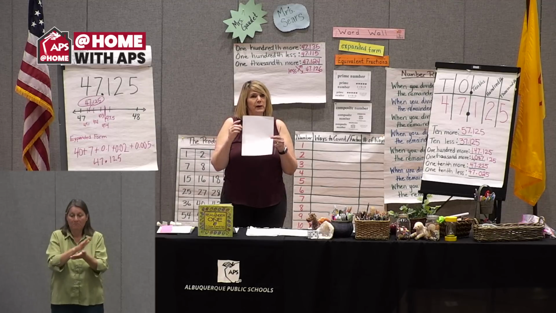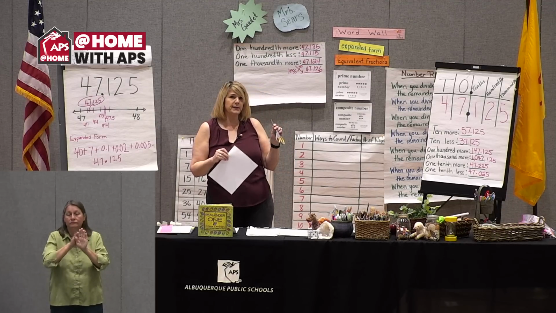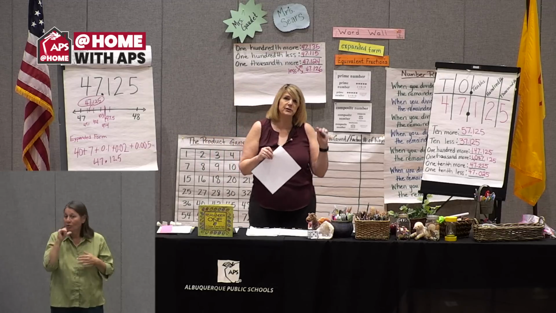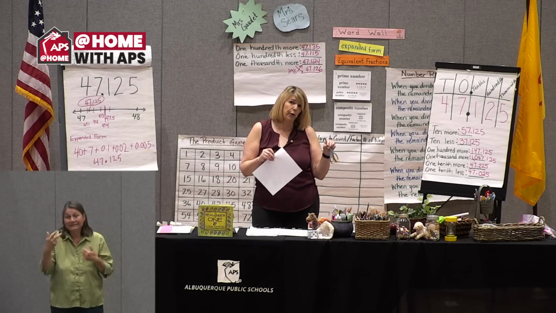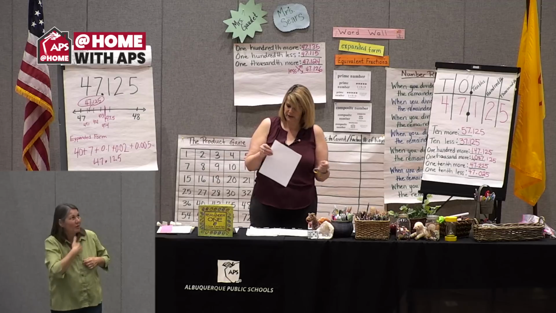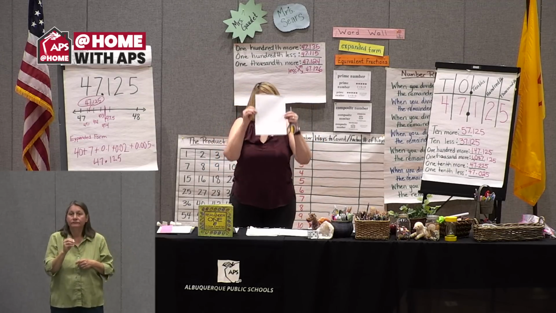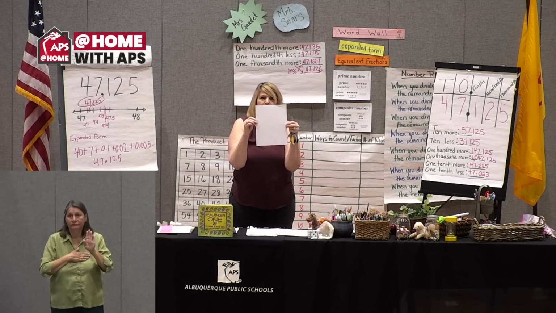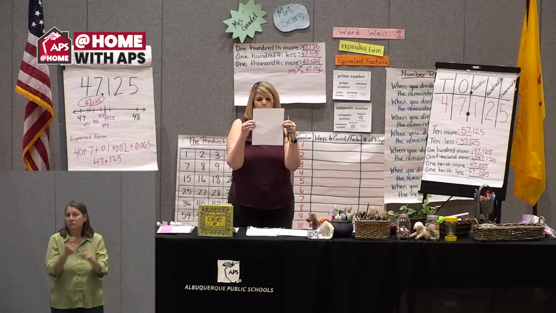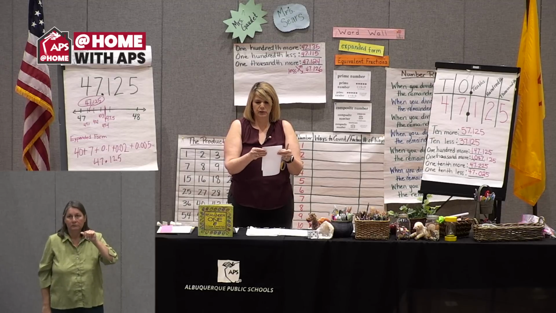So the first thing we want to do is have a clean sheet of paper. You're going to need some scissors for this. So if you do not have access to scissors, make sure you have a grown-up go get those scissors and that you're able to use those on your own. All right. So we're going to fold this sheet of paper. It's an 8.5 by 11 sheet of paper. We're going to fold it into hamburger style.